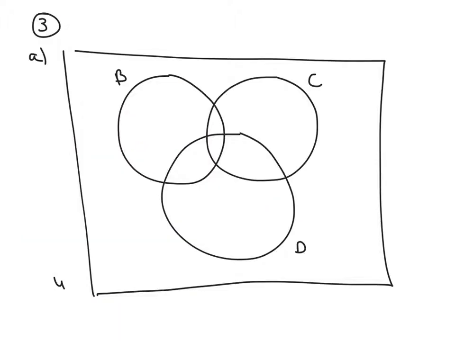Number 3 gives us some information about students who take one of these activities: basketball, choir, and drama, and every student must participate in at least one activity. Part A wants us to fill in the information that we know given those first 4 statements. We have 16 students in just basketball, 18 in basketball and choir but not in drama, 34 in basketball and drama but not in choir, and 27 in choir and drama but not in basketball. And then out here we have 0 because every student has to participate in at least one activity.